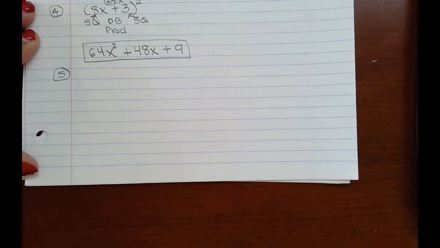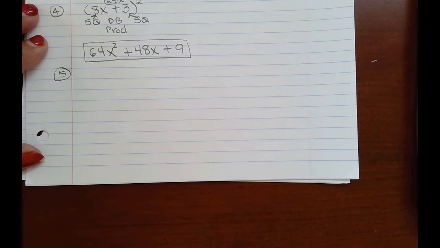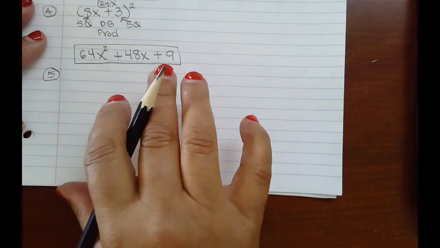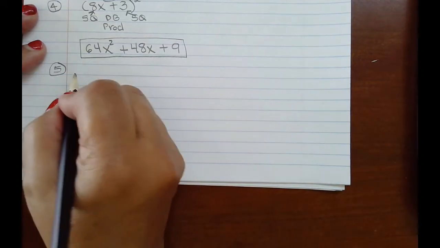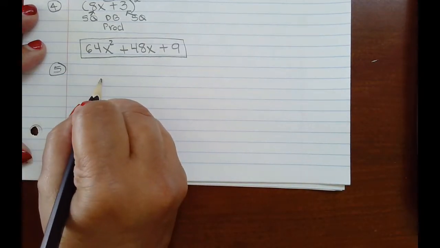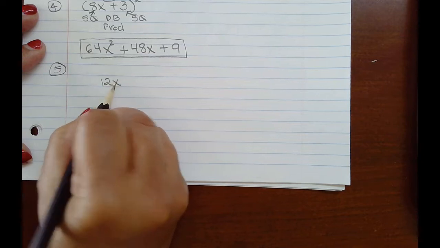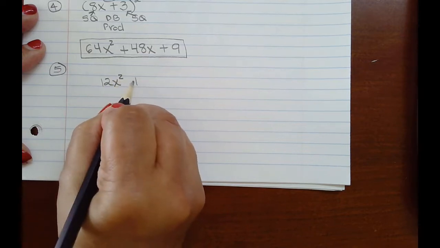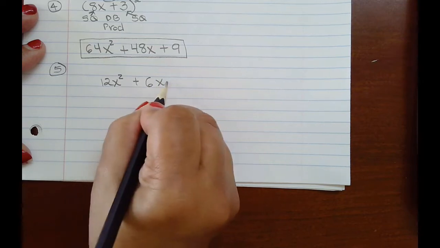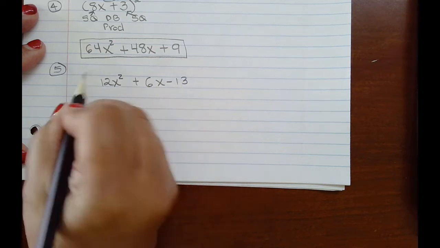In problem number 5, we have find the quotient and the remainder, and we are being asked in numbers 5 through 9 to do it by long division. Use long division to find the quotient and the remainder, so we'll do it just like that. Okay, so if we're going to do long division, I'm going to put my dividend here. 12x squared plus 6x minus 13.